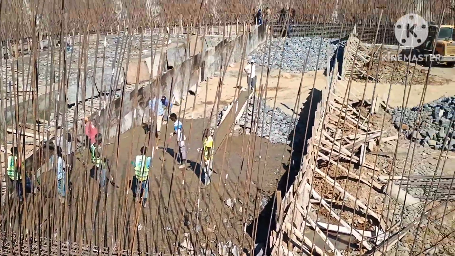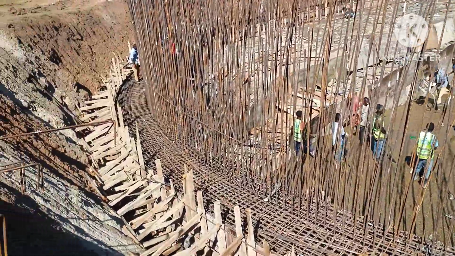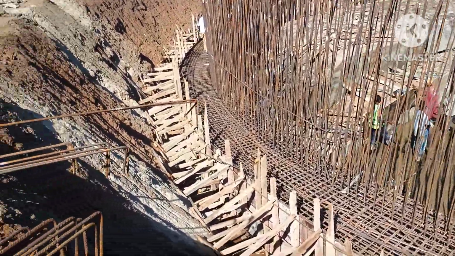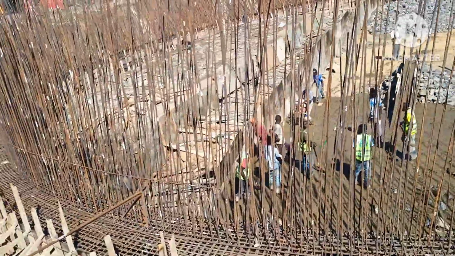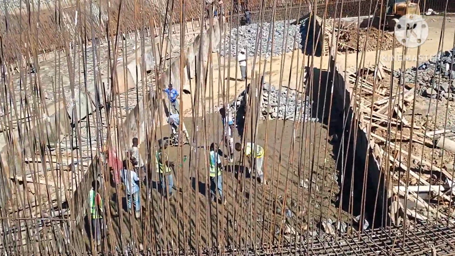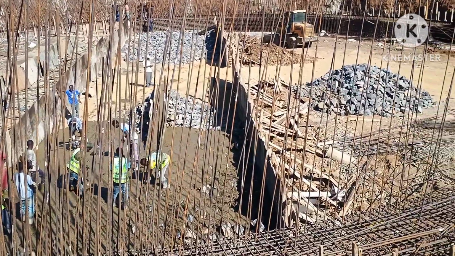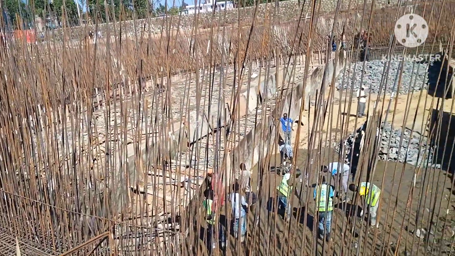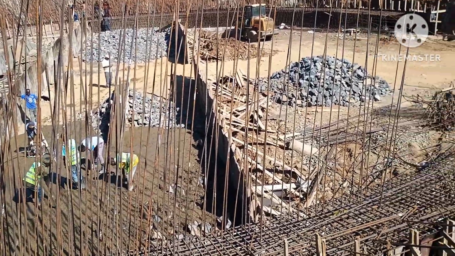Aggregate is a type of stone, but the aggregate size is 20 to 30 mm, whereas in plum concrete we use stone of 200 to 300 mm, which is very big compared to aggregate size. That's why we call it plum concrete.